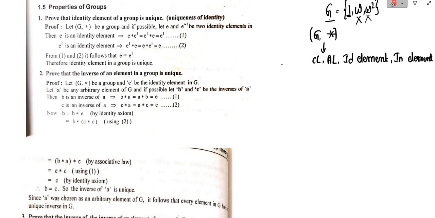But here we are considering two identity elements, E and E dash, in a group (G, star). At the end of the proof, we show that E equals E dash. That means there exists only one identity element in every group.